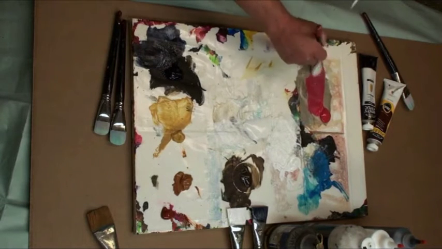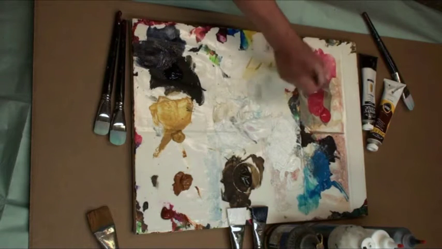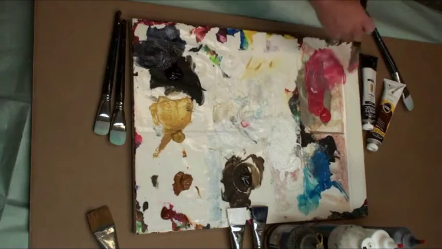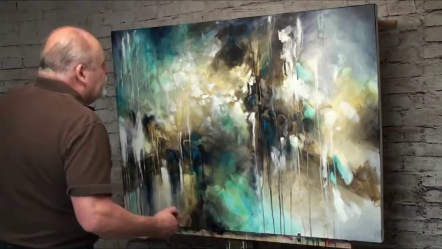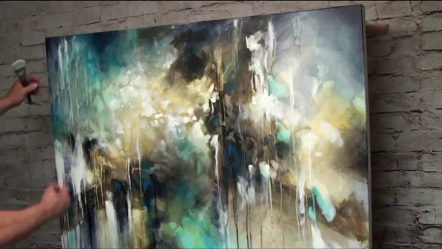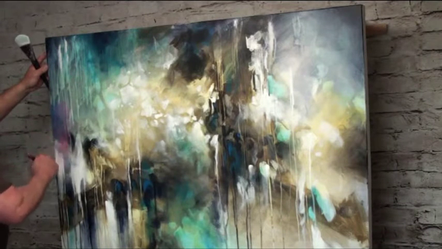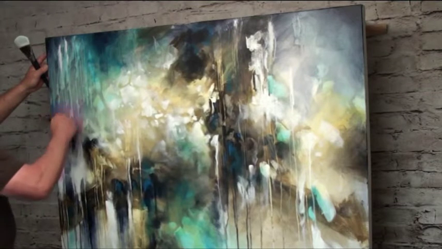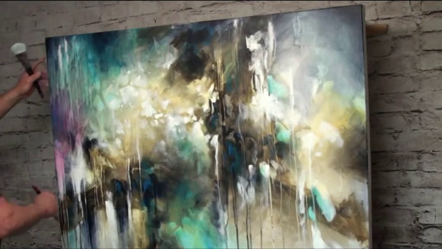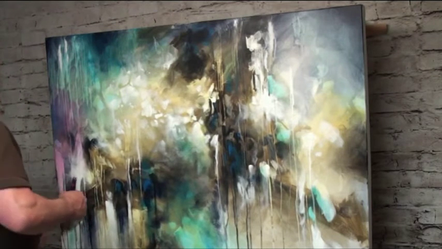We'll start with a permanent rose. This goes on top of that cerulean blue. It's going to make some beautiful, beautiful purples, lavenders, violets, whatever you want to call them. Nice array of colors. And I think we're going to start bringing some of that in this section here. Blend it out a little bit with some medium.